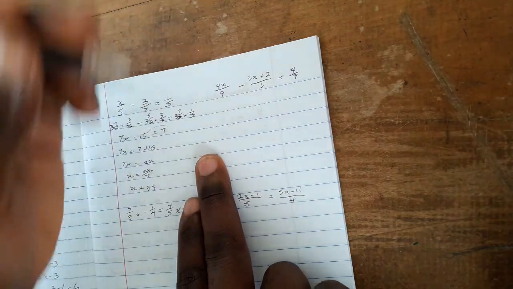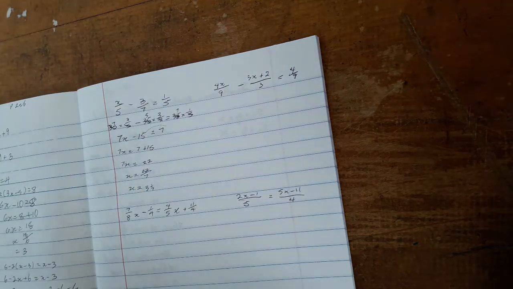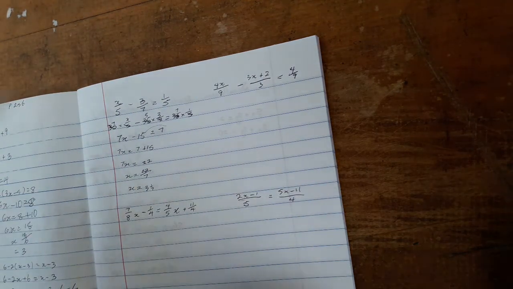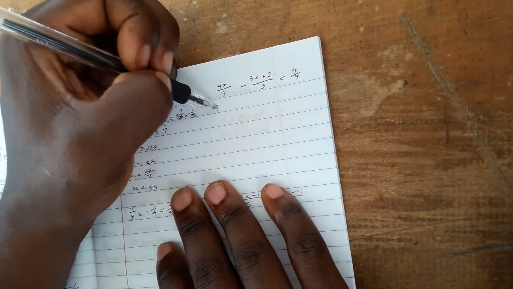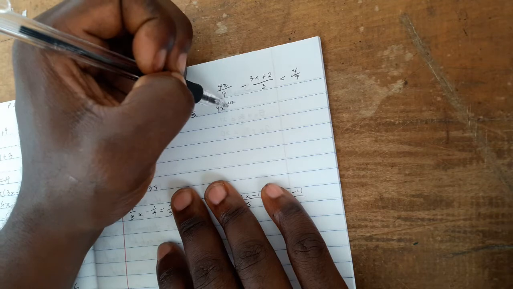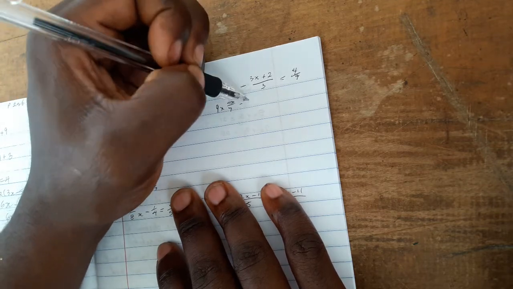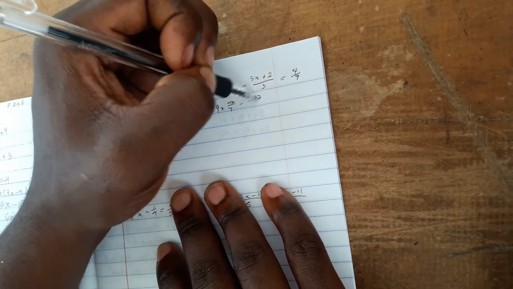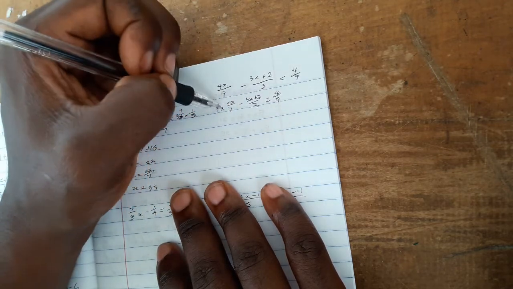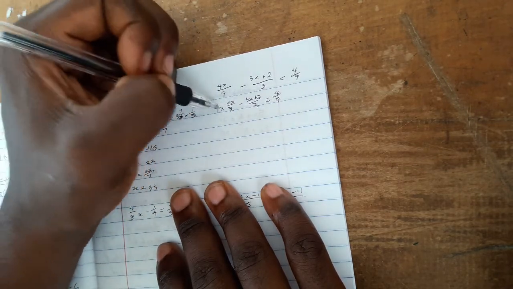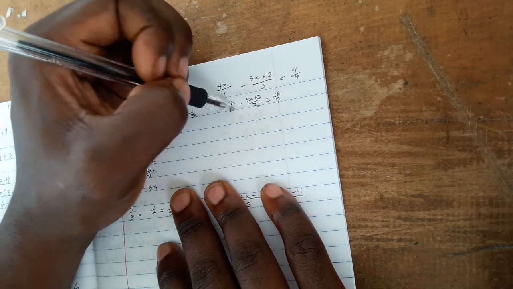So we have 9 times 4x divided by 7 minus 3x plus 2 divided by 3 equal to 4 divided by 9. So the 9 cancels with the 9. 1, 1.